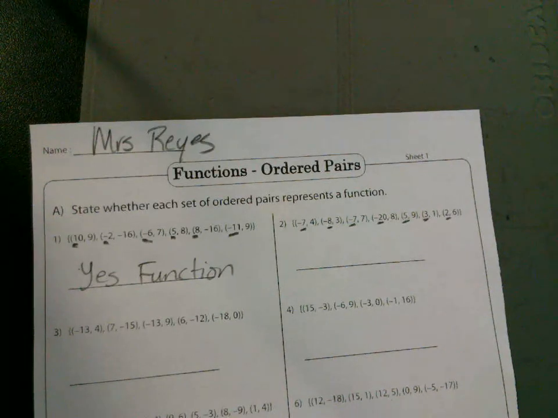Writing function or not a function? If you have it, you finished, please raise it up in the air. You're done. Raise it up in the air so I can collect it. Make sure your first and last name is on it. Supply bags, please put those back. Keep going. Finish.